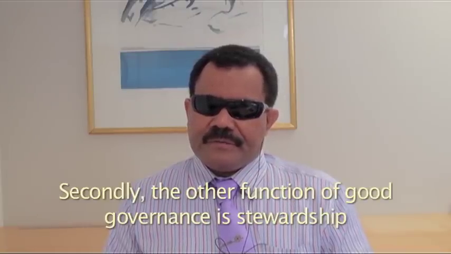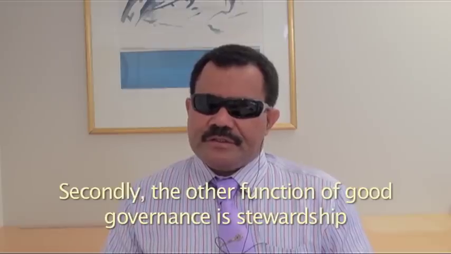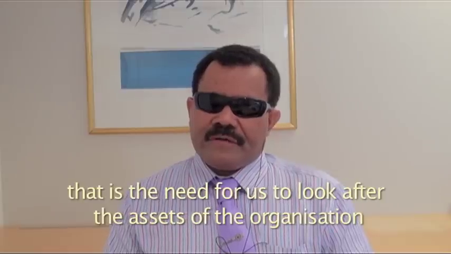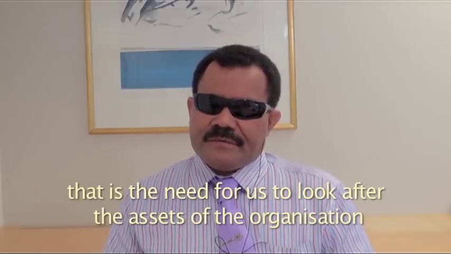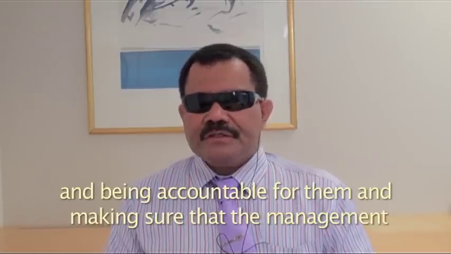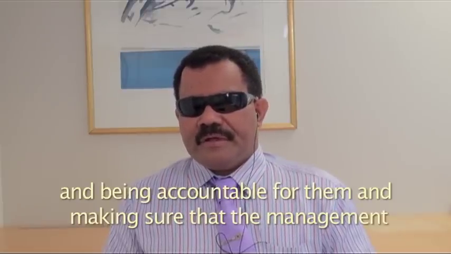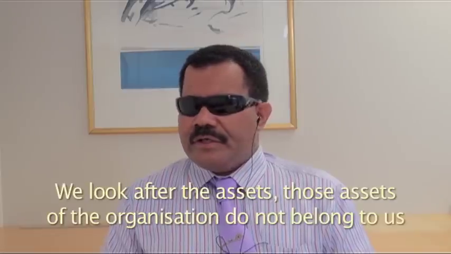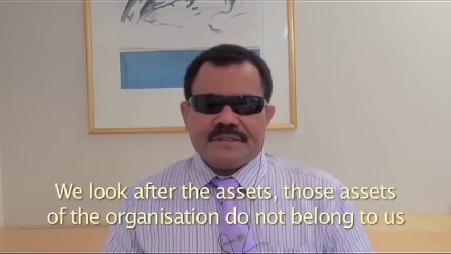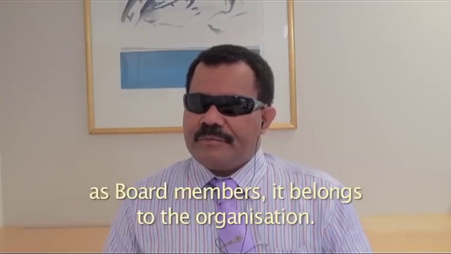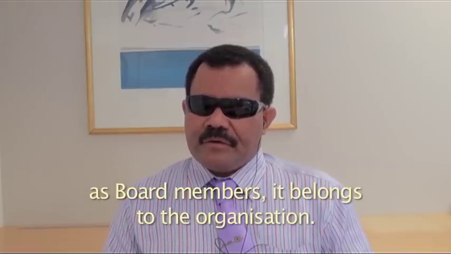Secondly, the other function of governance, stewardship. That is the need for us to look after the assets of the organization, being accountable for them, and making sure that the management are behaving in an accountable and proper manner. We look after the assets. Those assets of the organization do not belong to us as board members. They belong to the organization.